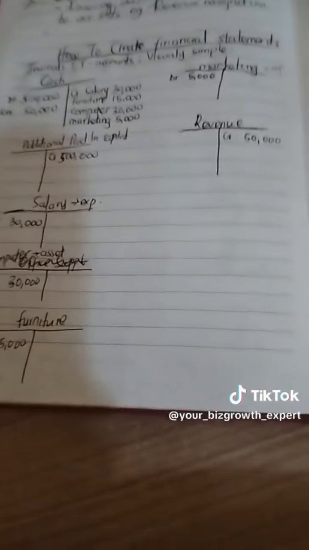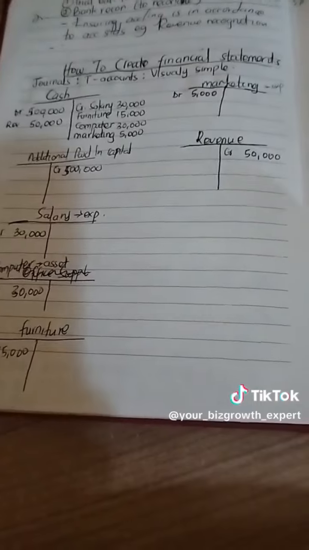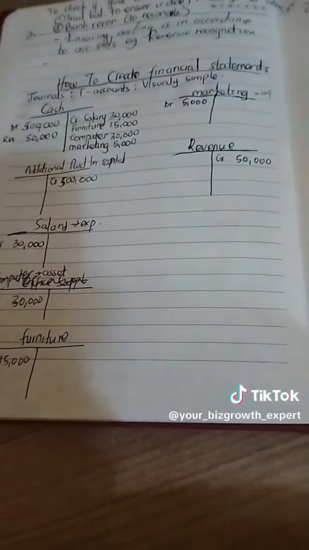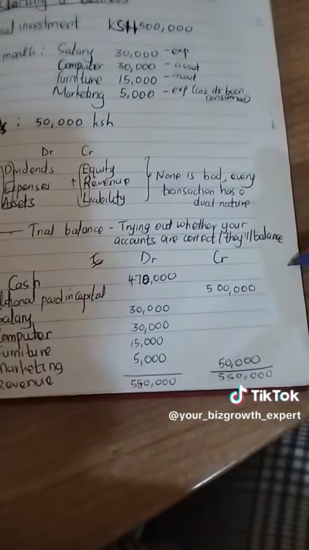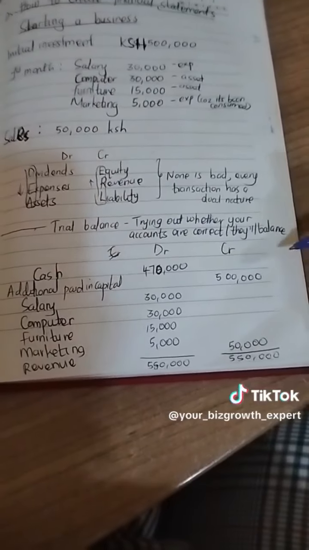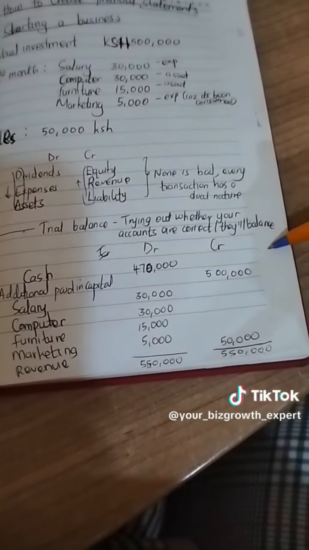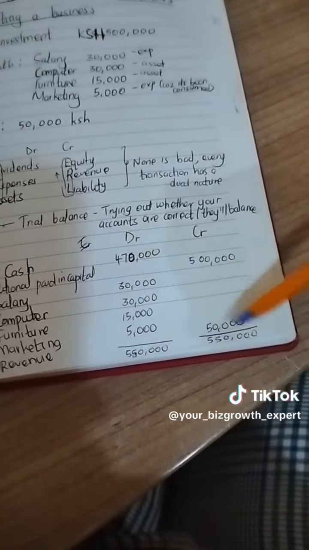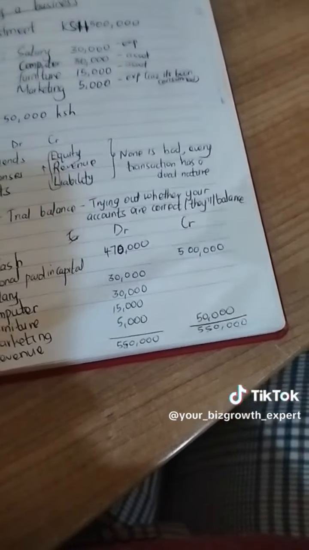So what we're going to do is create T accounts. T accounts are journal entries that are going to help us to create a trial balance. A trial balance is what we normally create to make sure that we didn't miss anything, any expense, any income. If the trial balance balances, then that means our accounts are correct.